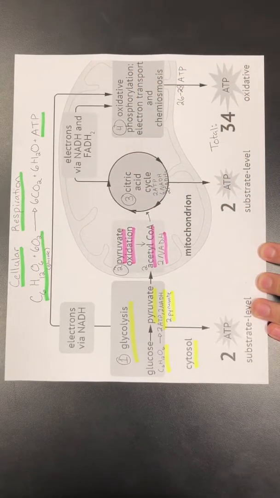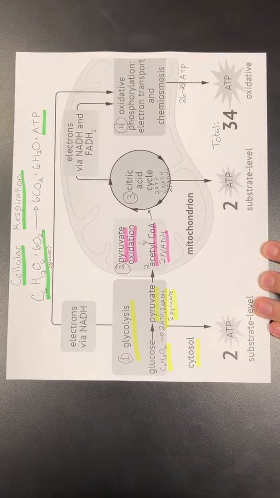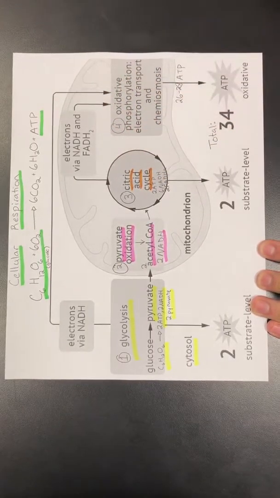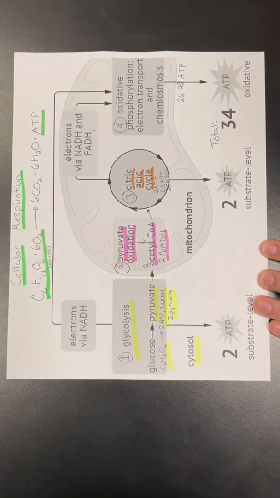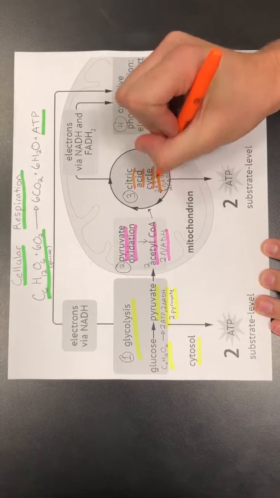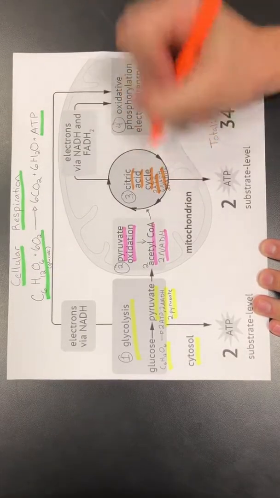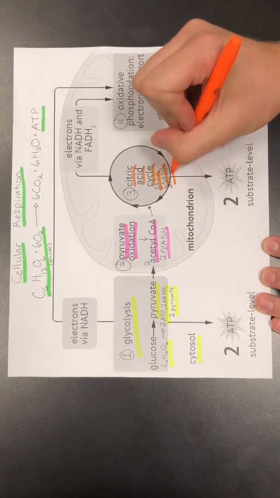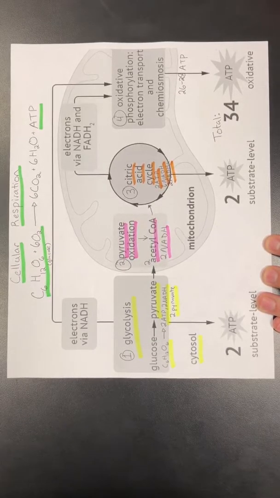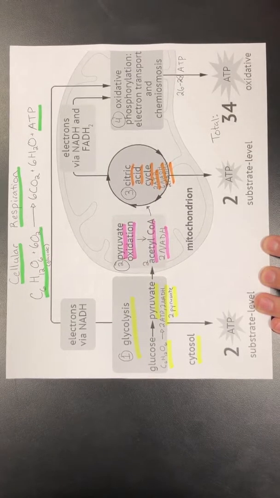After that, the 2 acetyl-CoA go into the citric acid cycle. The citric acid cycle is also known as the Krebs cycle. When processing through there, 2 ATP, 6 NADH, and 2 FADH are produced. The 2 ATP are then rejected out, and the NADH and the FADH collect with the rest from the other cycles.